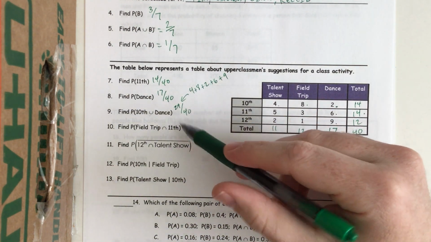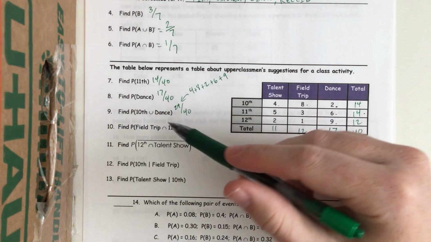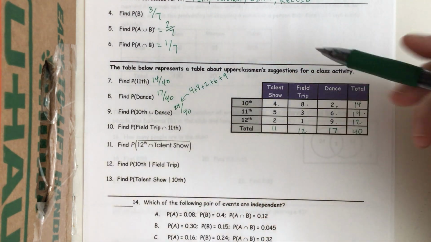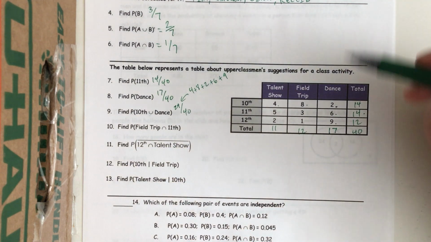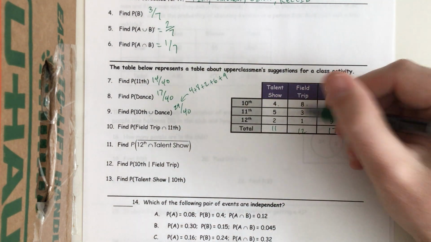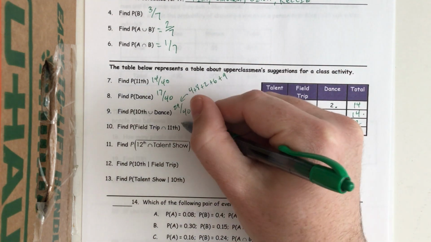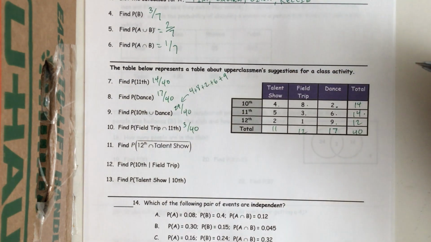So 10, find the probability of picking somebody that wants to go on a field trip and they are in 11th grade. So the union, you've got to be in both. And so here's our field trip. Here's our 11th grade. We have 3 people that want to go on a field trip and are in the 11th grade. So there's a 3 out of 40 chance of picking somebody that falls into both of those categories.